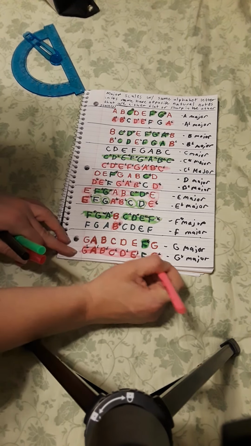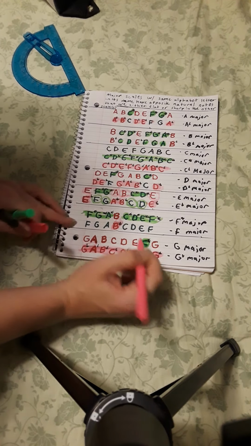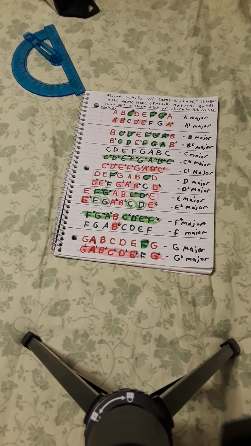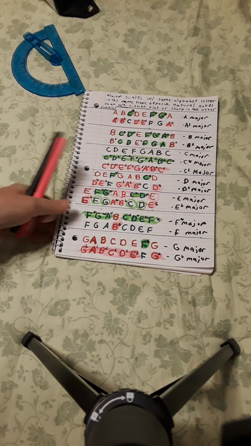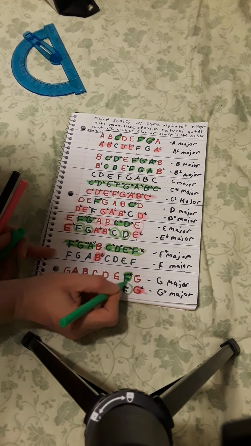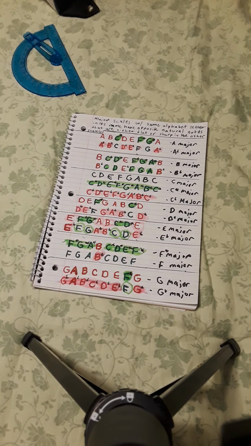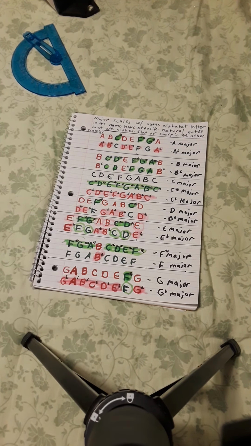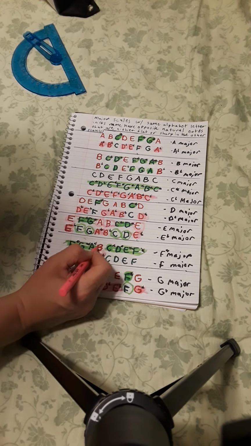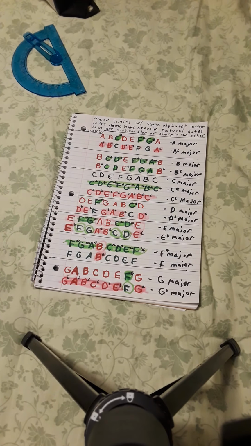Alright. Which of course is the same. The G flat major is the same as the F sharp major. So notice how those are opposites as well. So we're going to circle the one natural note there, which is F in the G flat major. And then notice how that is the same as the one natural note in the F sharp major. B is the only flat in F major.